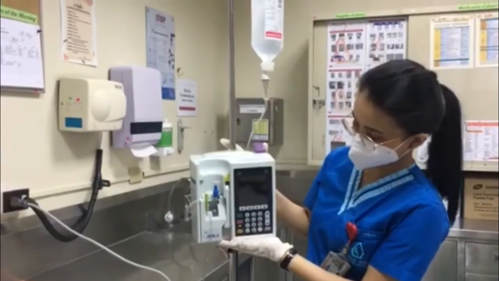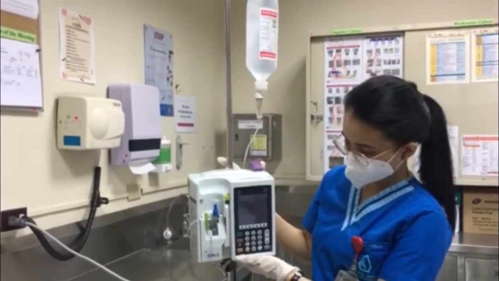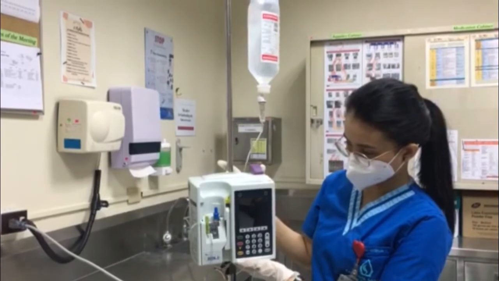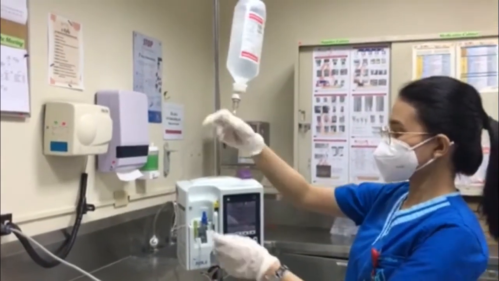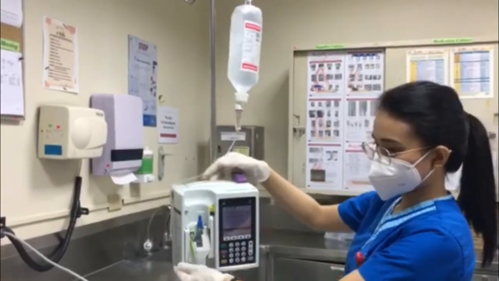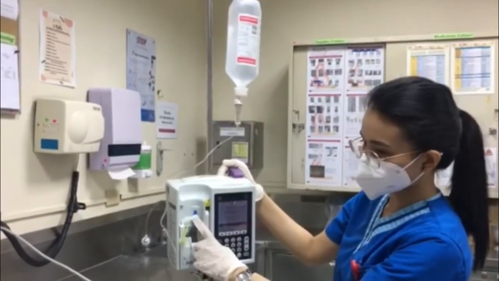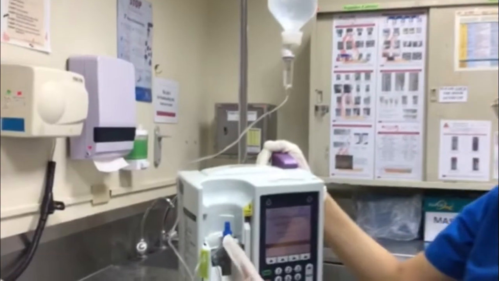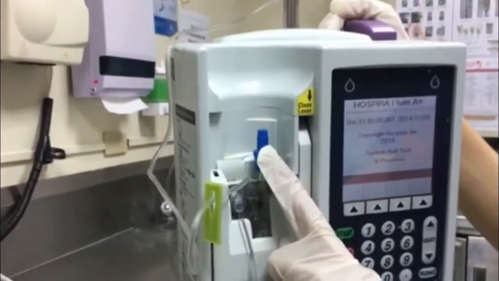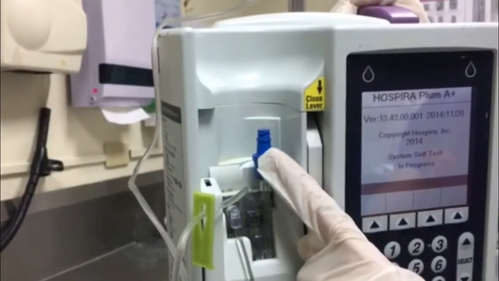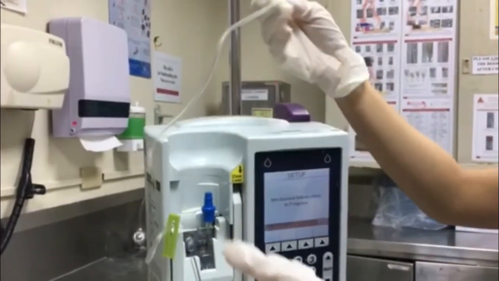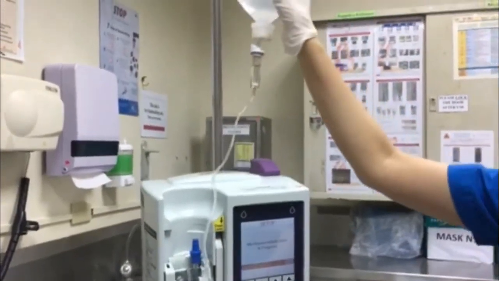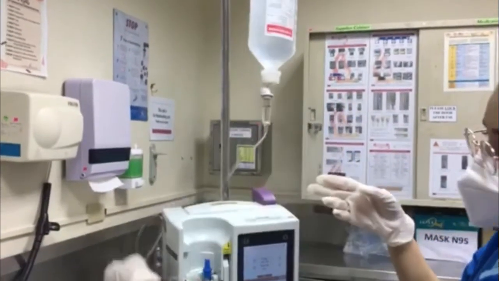The Hospira Plum is the machine we use for chemotherapy infusions. This machine can run 2 solutions at a time, which is ideal for chemotherapy infusions because during the treatment, a mainline and a chemotherapy drug are being infused to our patients at the same time. This is the port where we will connect our chemotherapy drug later on. This is our mainline D5 water and is ready to be administered.